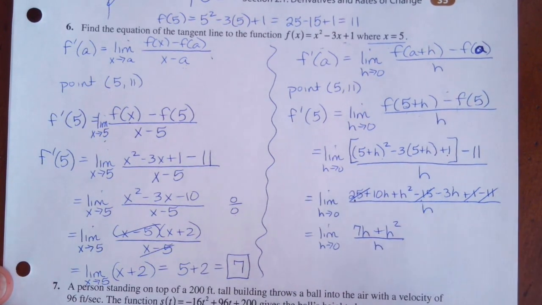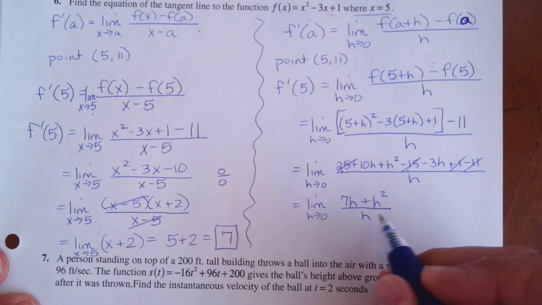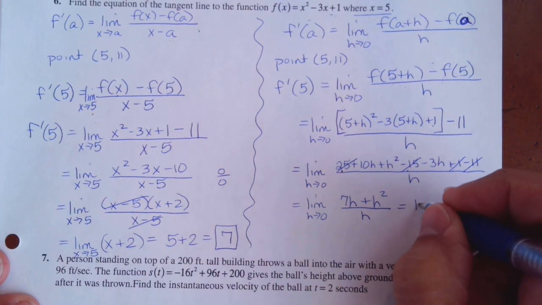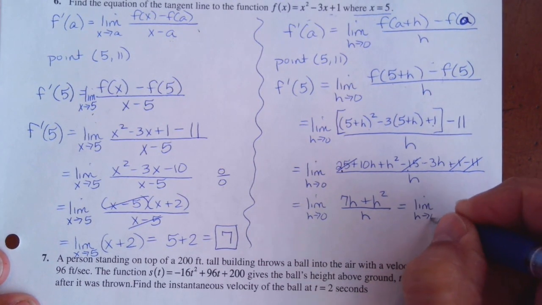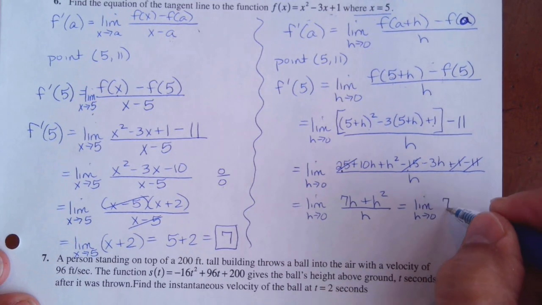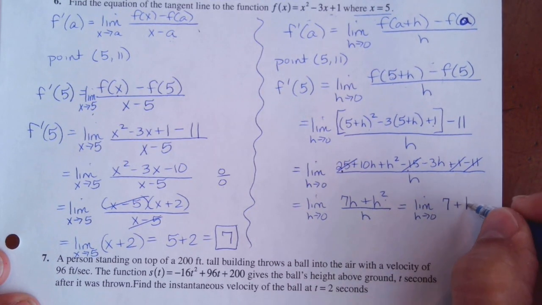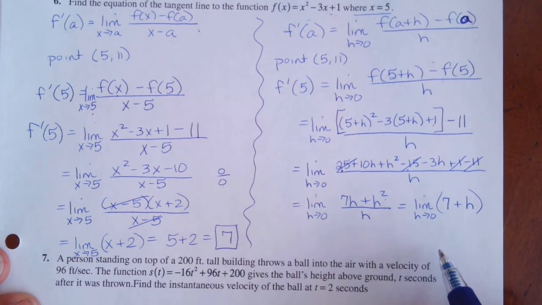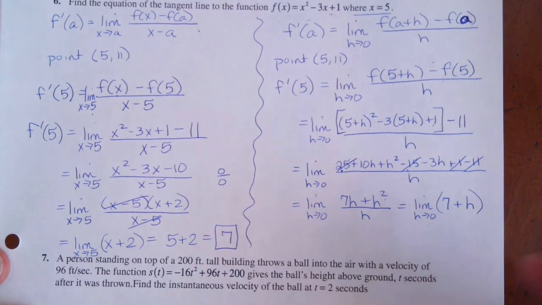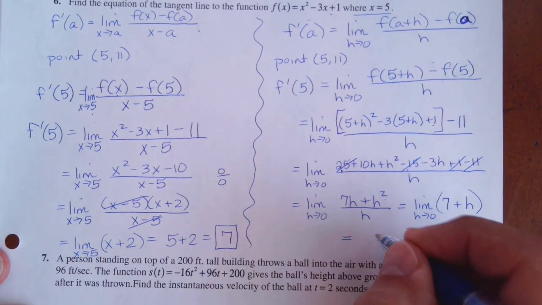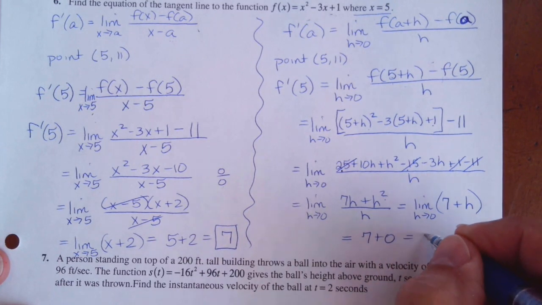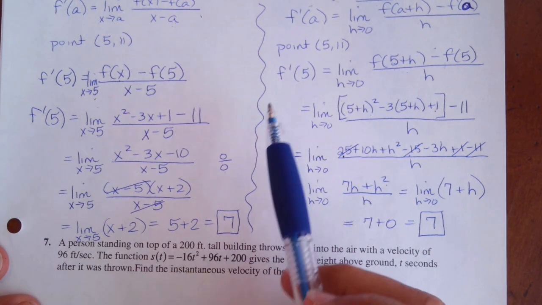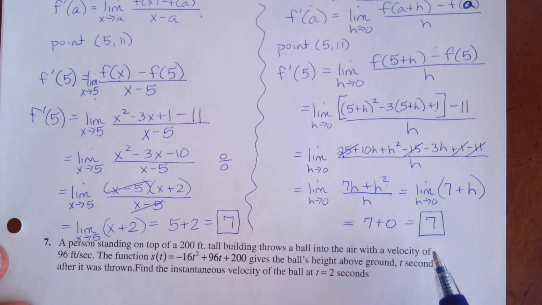And that's over h. All right, and like I told you before, we're going to divide both terms by the denominator. When you have one term in the bottom, that has to divide into everything in the numerator. So 7h divided by h is 7. H squared divided by h is h. All right, so there is your limit. And now we can do direct substitution. So now we're going to put h approaching 0. So 7 plus 0, we get 7. Okay? So either way, the derivative at 5 of this function is 7.